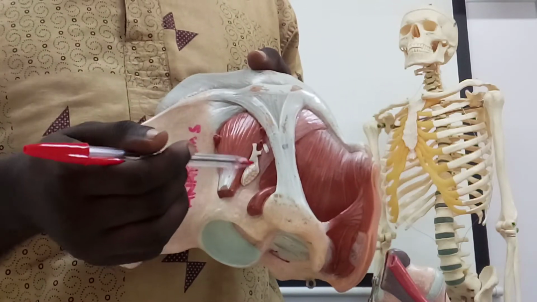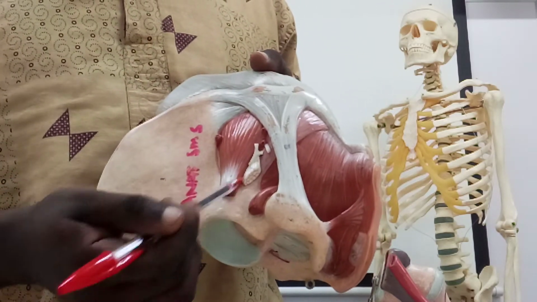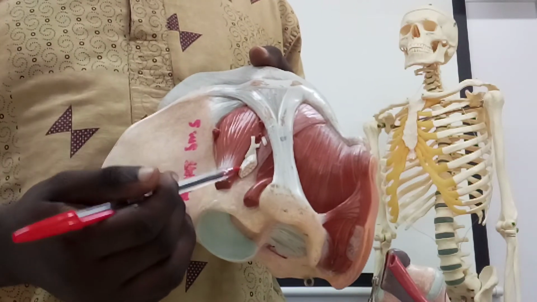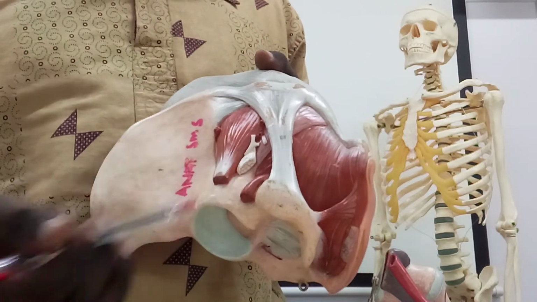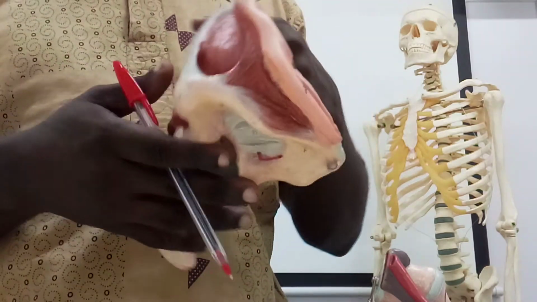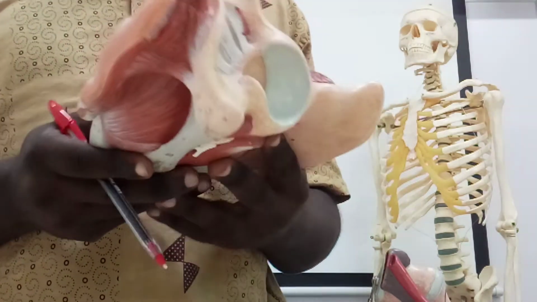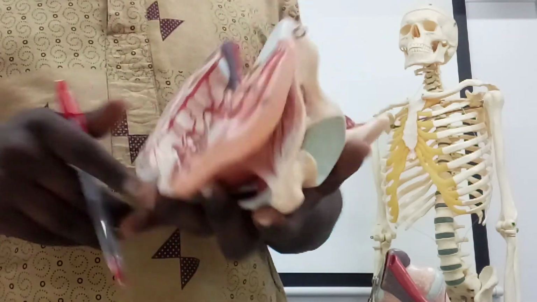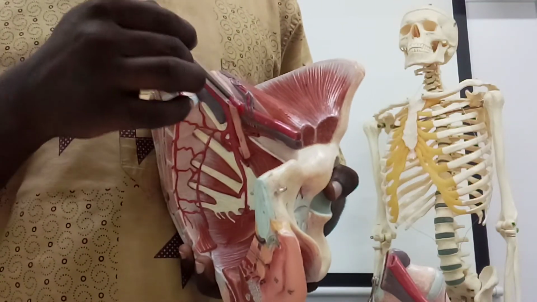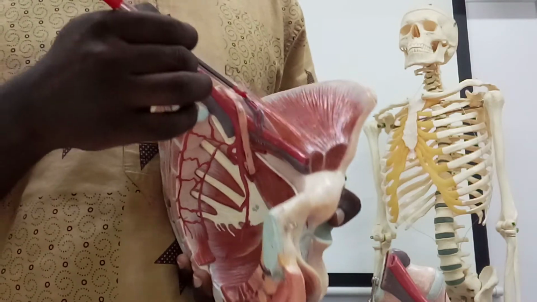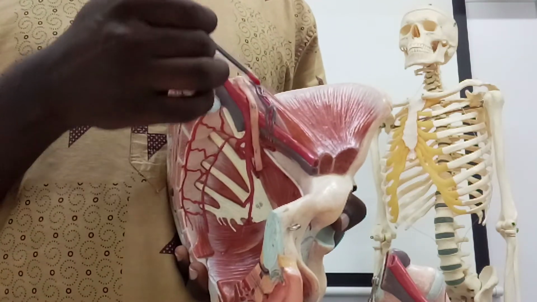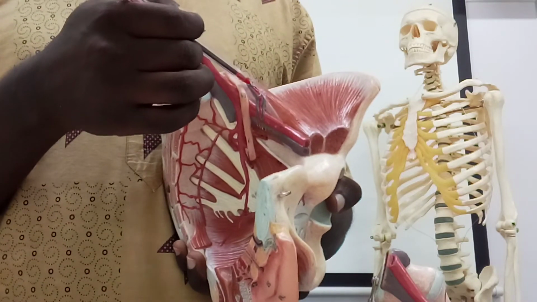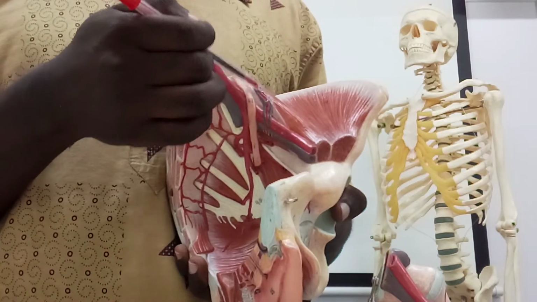This is the sciatic nerve, which is always in constant relation with the posterior cutaneous nerve of the thigh and its medial part. So that is what we are going to find. Essentially, remember that this one which crosses it is the gonadal vessel, so in males we call it the testicular, and in females we call it the ovarian vessels.